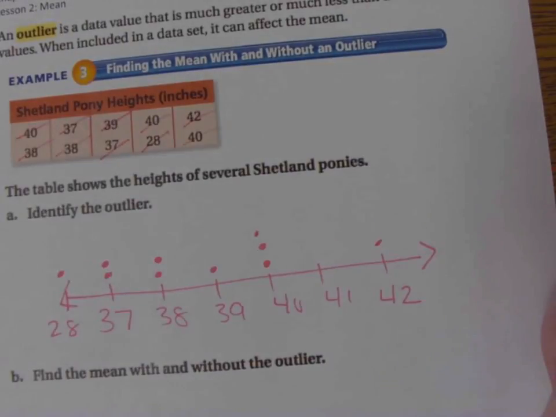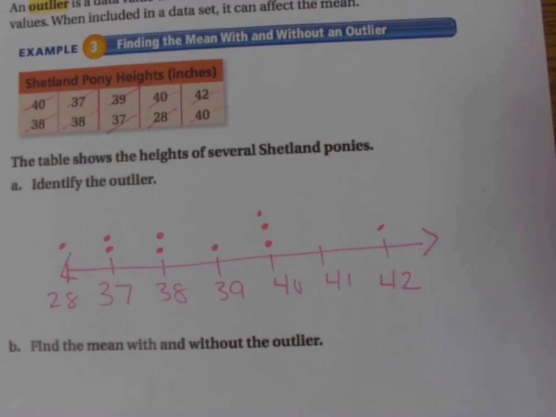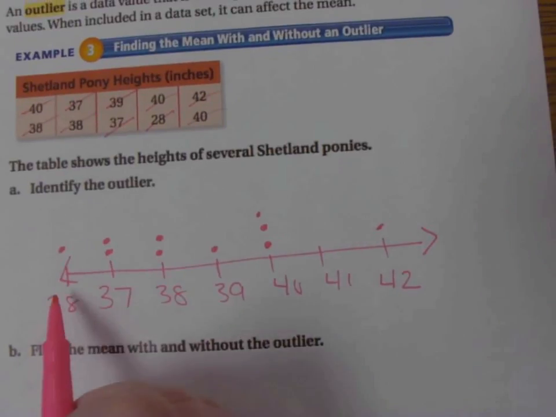If we want to look at outliers, we want to see which one is far greater or far less than the rest. The one that's the farthest away is this 28 all the way over here, so this is going to be our outlier.